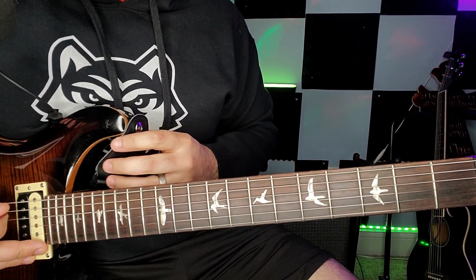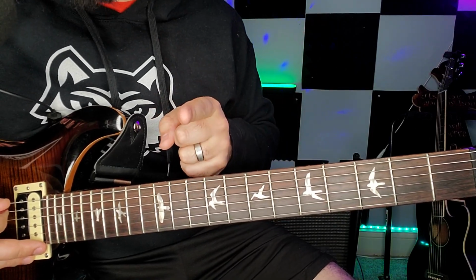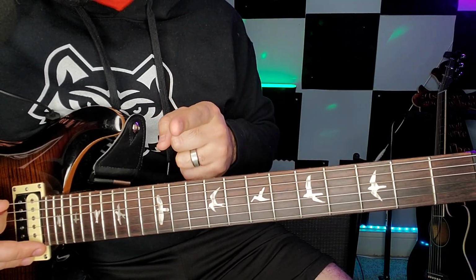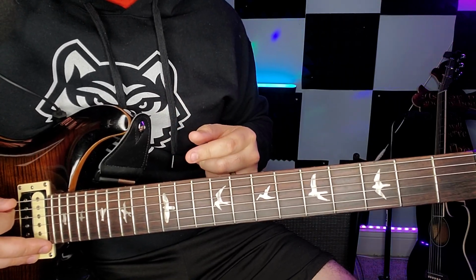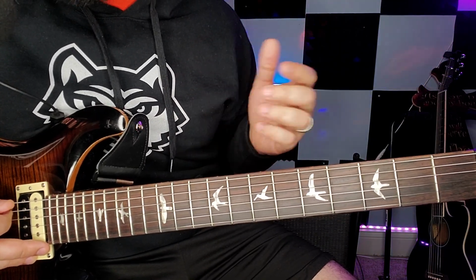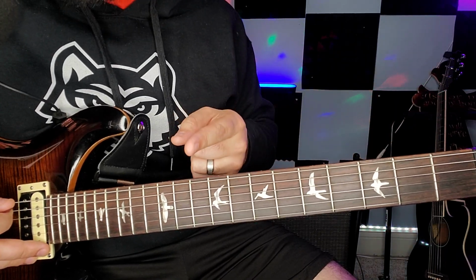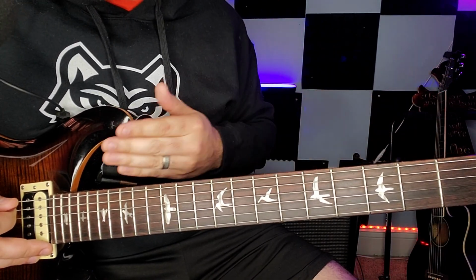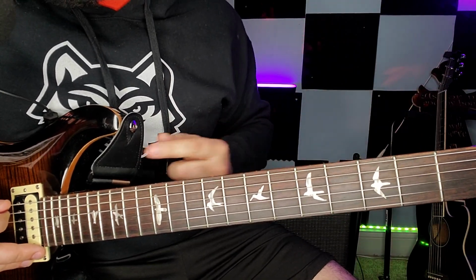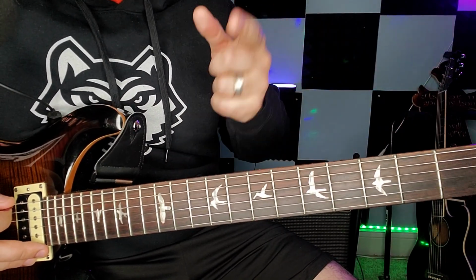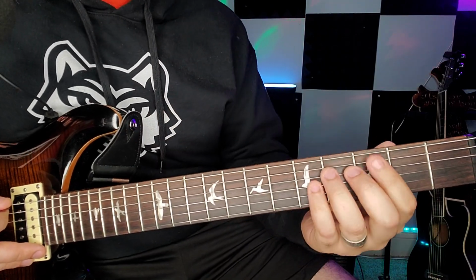All right, today, let's learn two shapes. I'm going to teach you two shapes. You need a major shape and a minor shape, all right? Then you're on your way to playing anything. You get a major shape that's movable all the way through the neck, and a minor shape that's movable all up and down the neck, and you're going to be able to play anything you want to, all right?